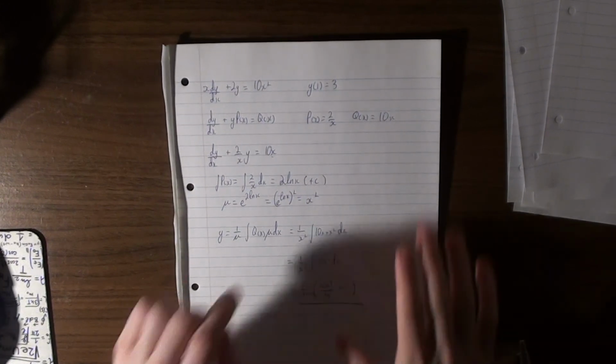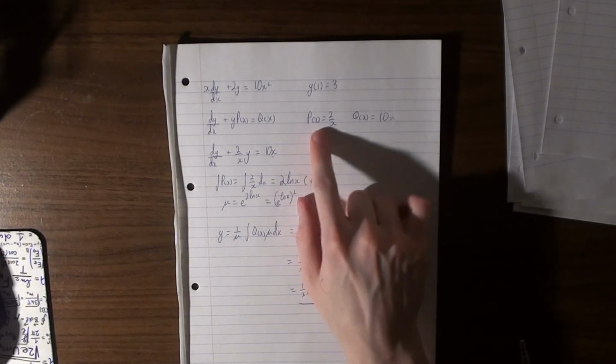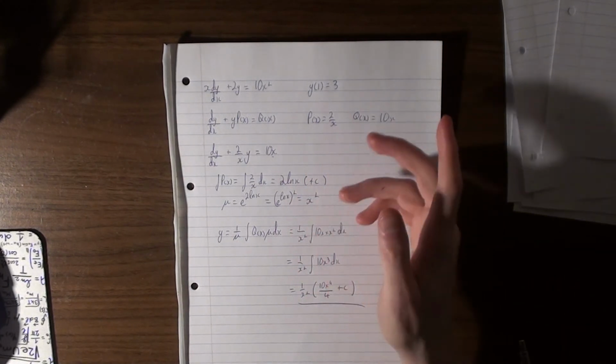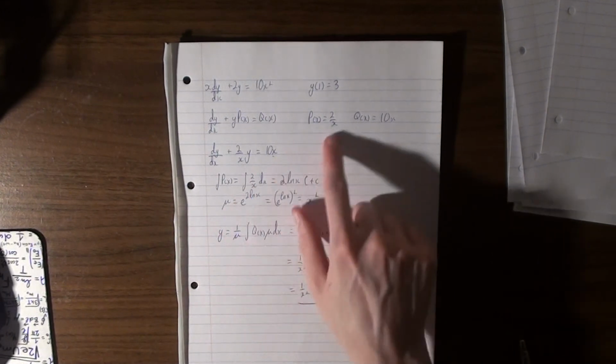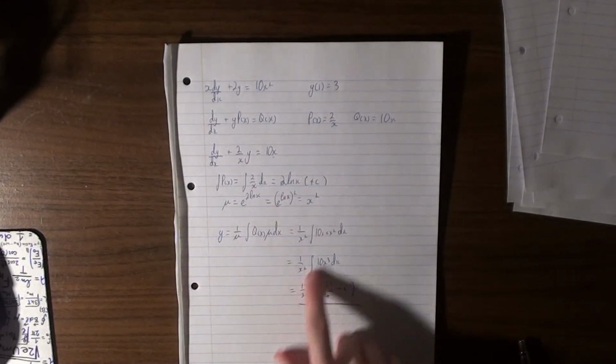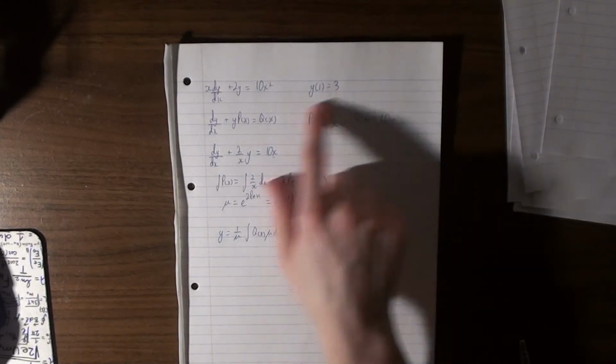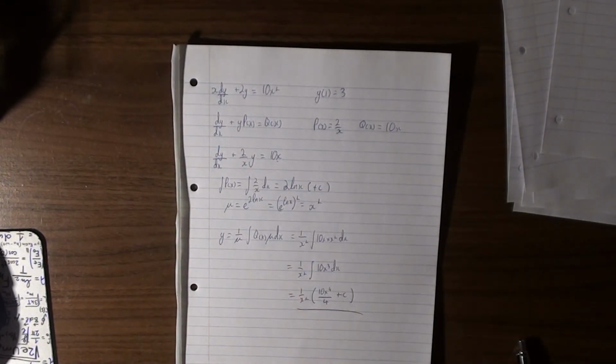So it's all just identify p of x, identify q of x, use your formula sheet to work out what mu would be from that, use a wee bit of your integration knowledge and your index knowledge, and put it all together in the format that this thing tells you, and integrate again, obviously.